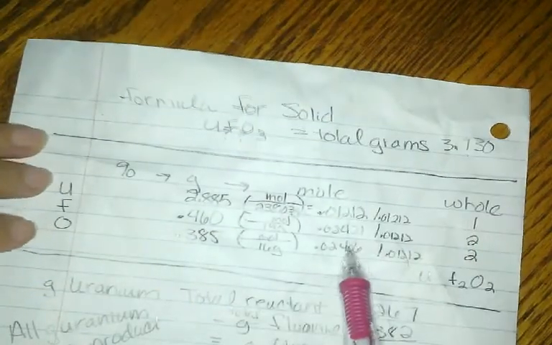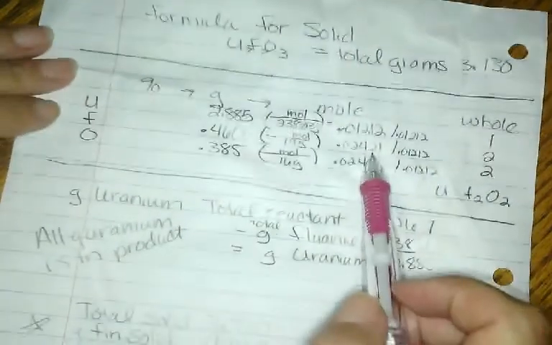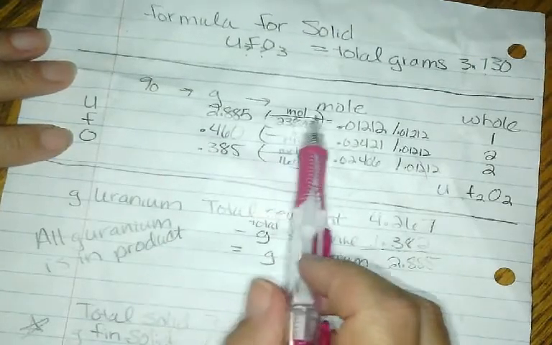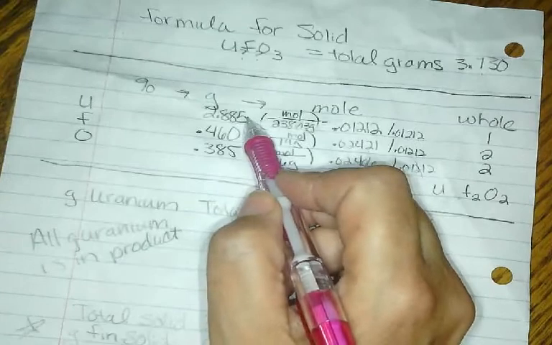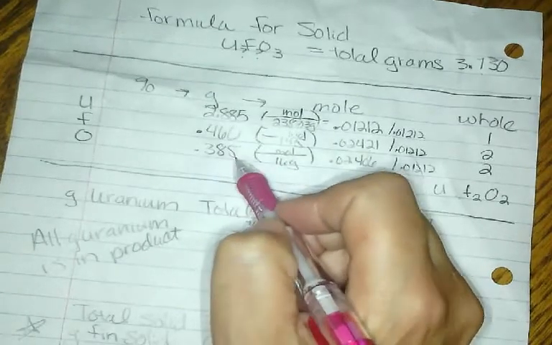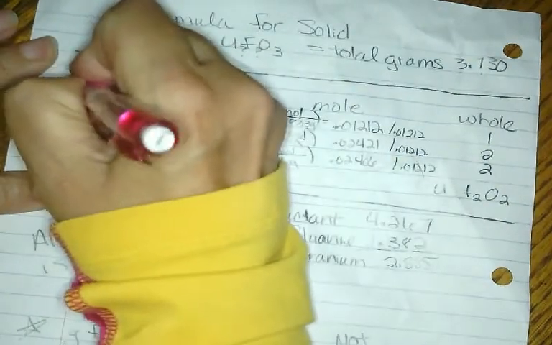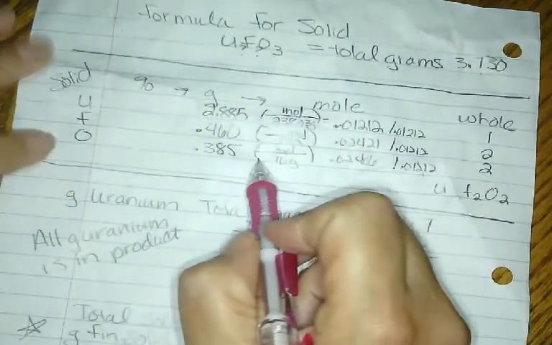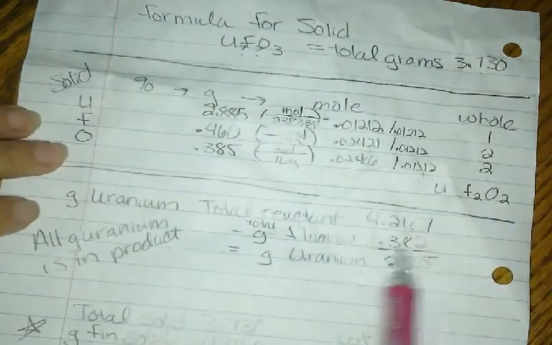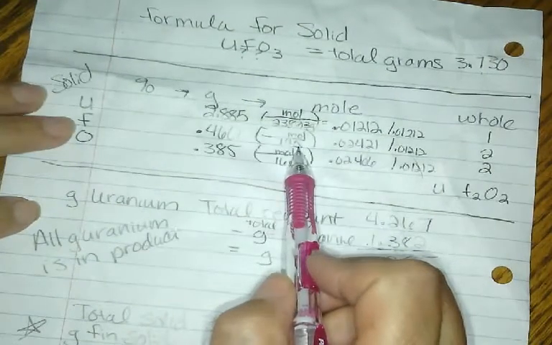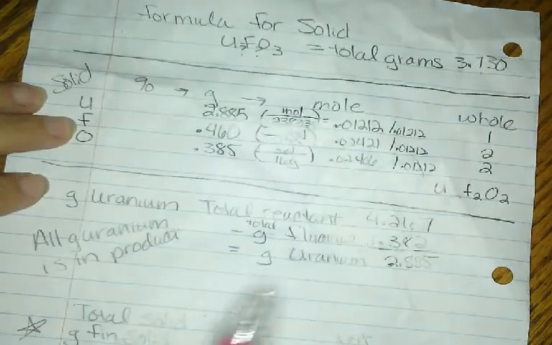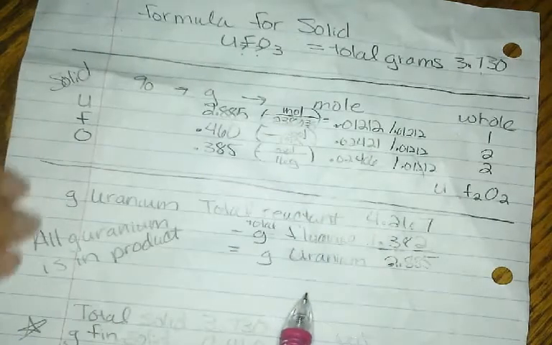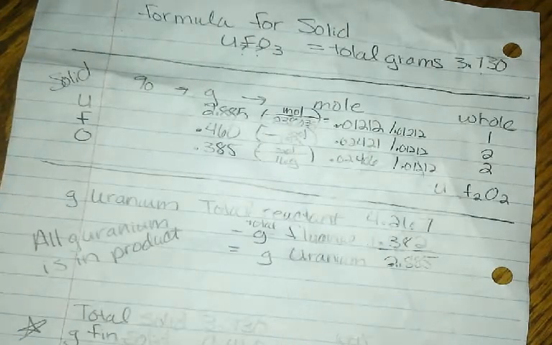If I'm finding my molecular formula, it's percent to grams, grams to moles, divide by lowest, then make whole. So we need to know the grams in this solid, and we figured out the grams of fluorine already in the solid, which is 0.460. And so now we need to figure out the uranium.